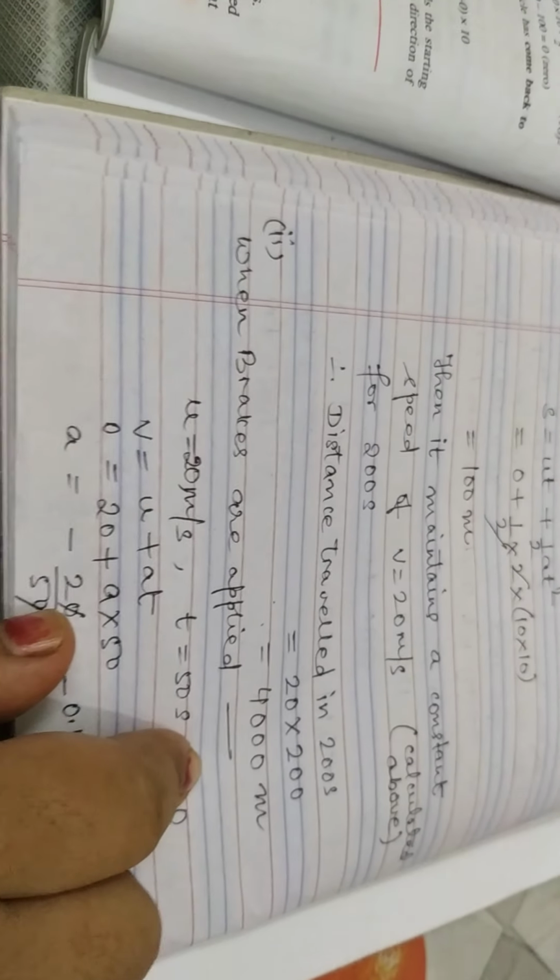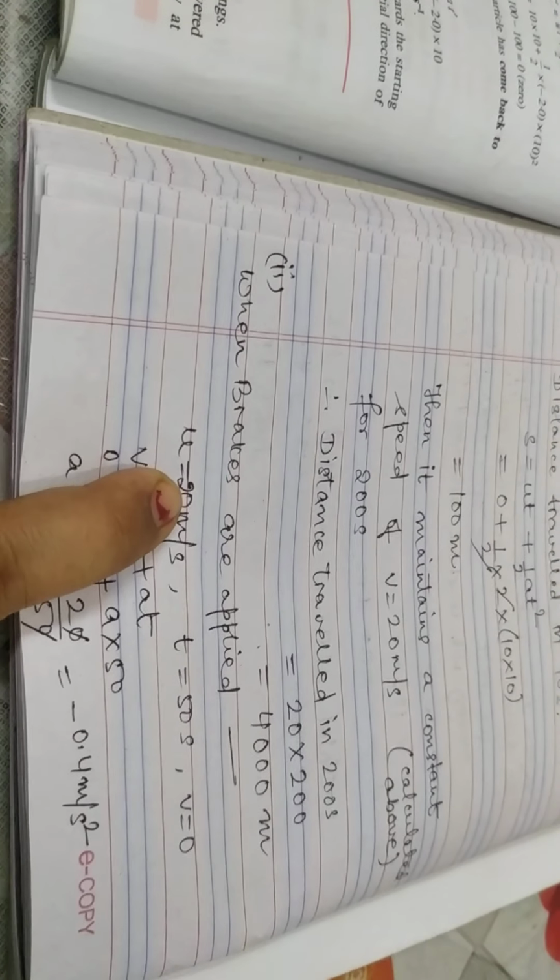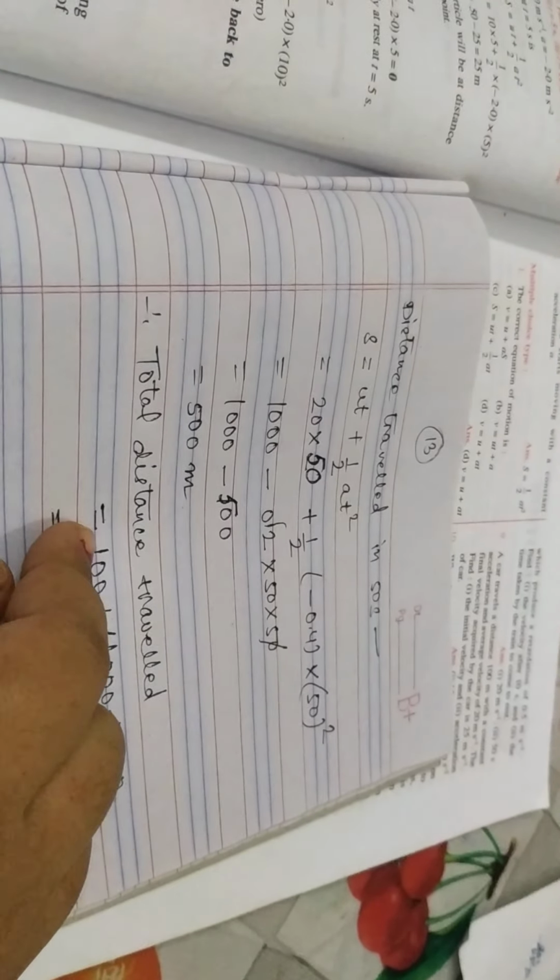Now brakes are applied. So when brakes are applied, this v will become the u for that part of the journey, right? This is the initial velocity for that part of the journey. And then t is equal to 50 seconds. Final velocity is 0 because it is coming to rest. So put the values and you'll get the retardation as 0.5 meter per second square. That is asked in the question.